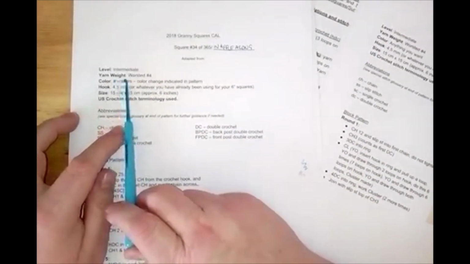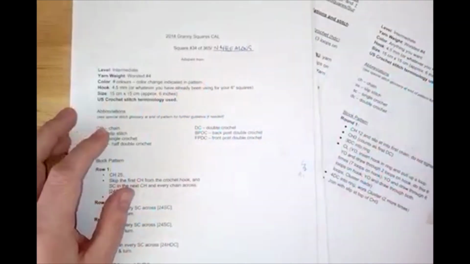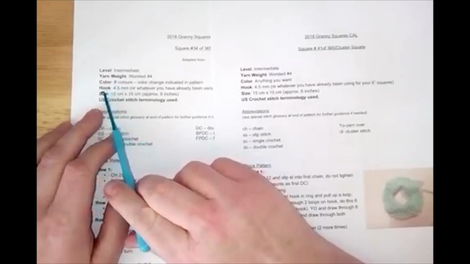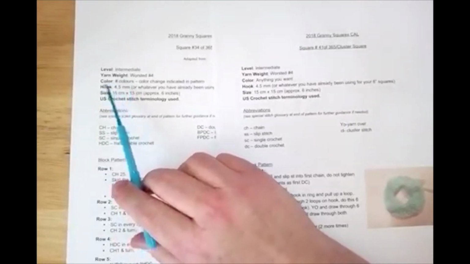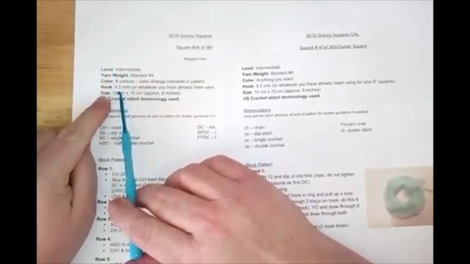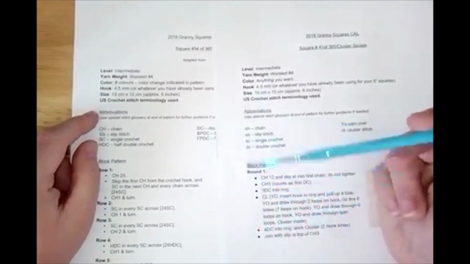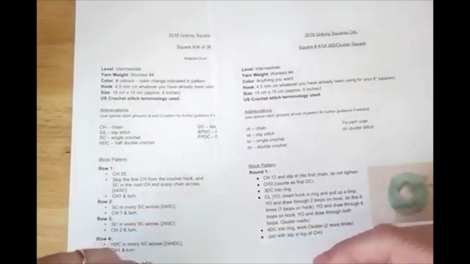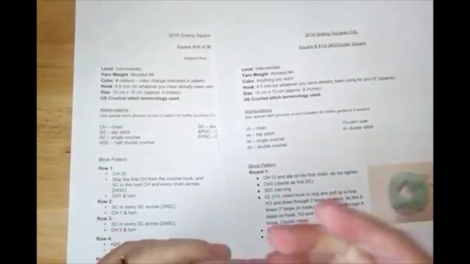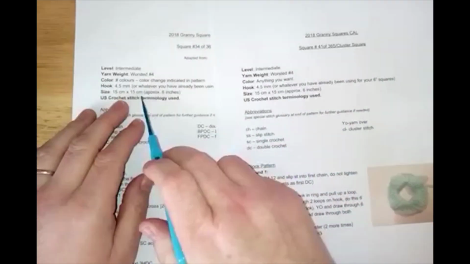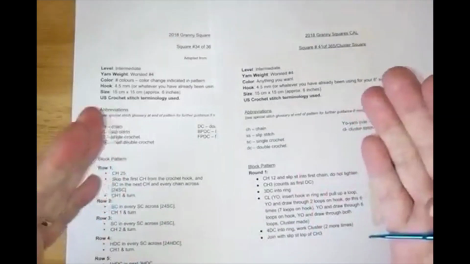Then it tells you the yarn weight, and you will see on all of our squares we are using exactly the same yarn. And then when it says hook, generally all the squares will tell you about using the same hook size, because it makes your squares consistent. All these squares should come up at around 6 inches, 15 centimeters, just to keep it consistent. But occasionally a pattern might be a bit bigger, so we might suggest to go down a hook size, just to make it fit.